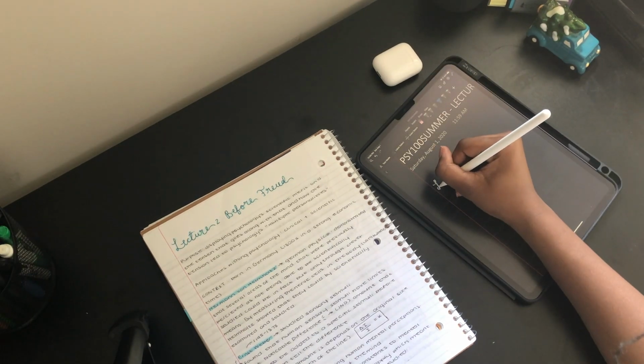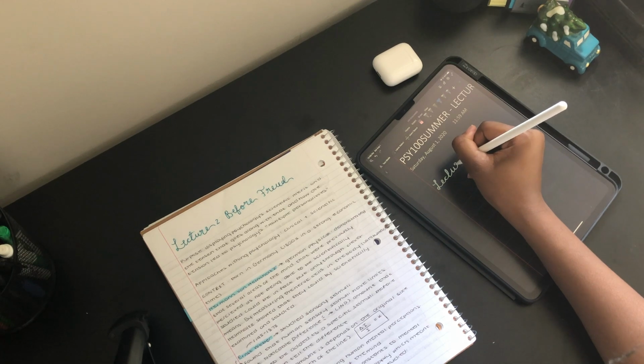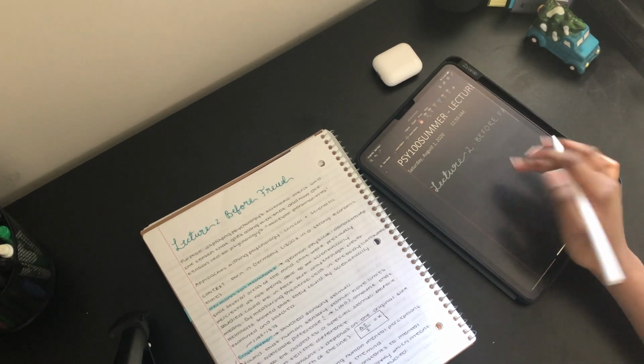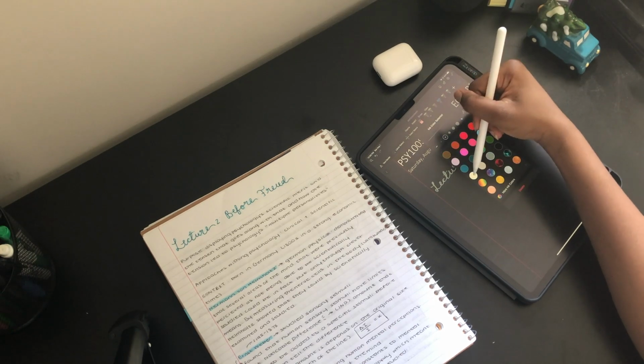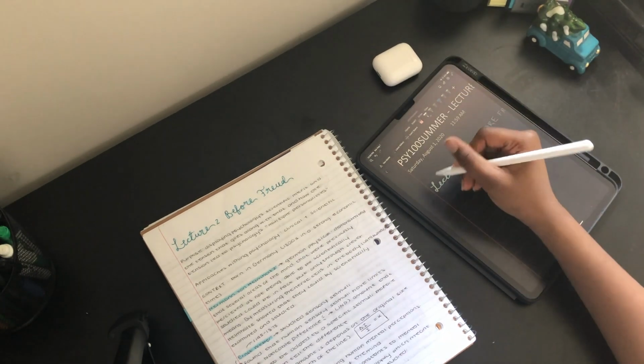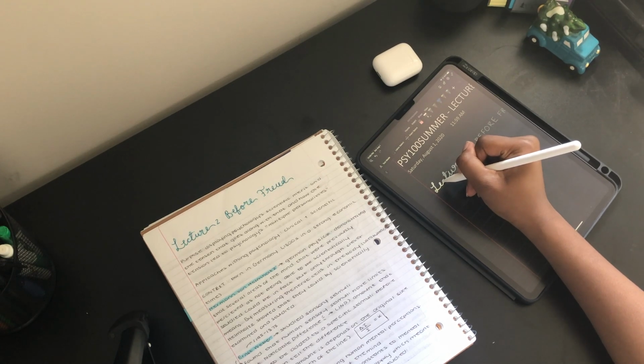So this step is completely optional, but I like to add it in because I feel like it adds a really nice focal point to my note-taking page, and this is my second title. So this consists of the lecture number and the lecture title, and I like to add it in because I feel like it looks really good with the notes.